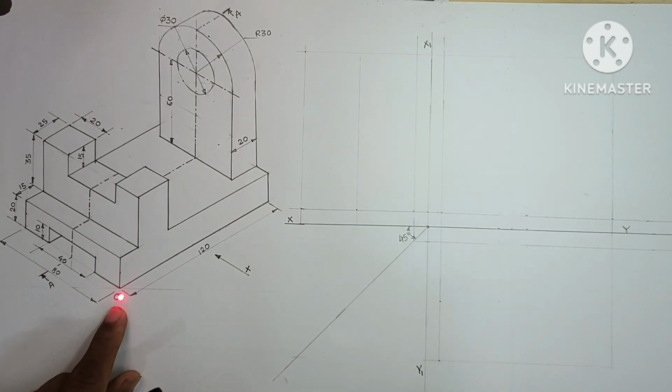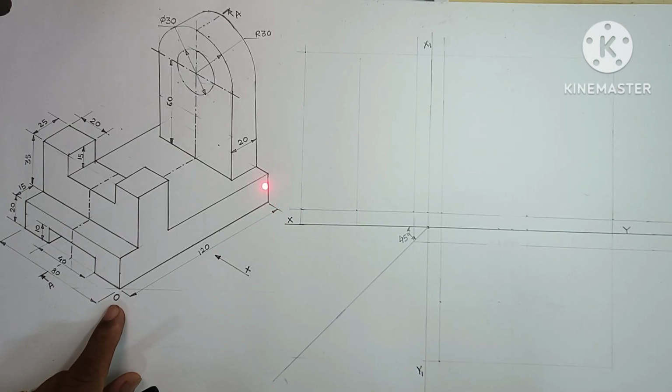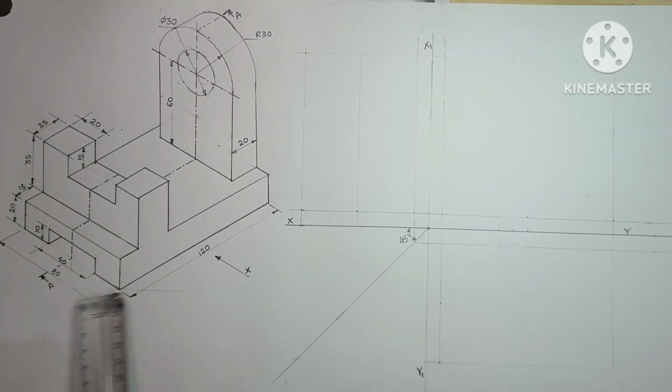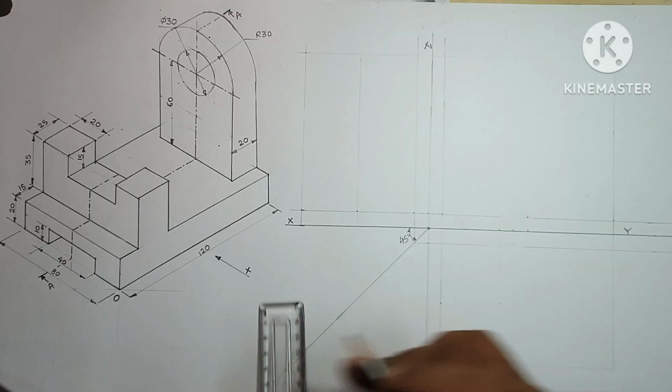First of all, from the O point we have to take the 120 millimeter distance, and then again, how much is this height? This height is 20, which is given here. First of all, we will draw the line of 120.